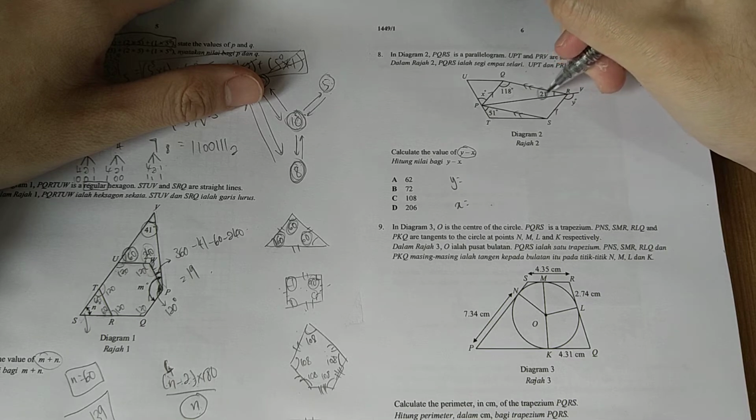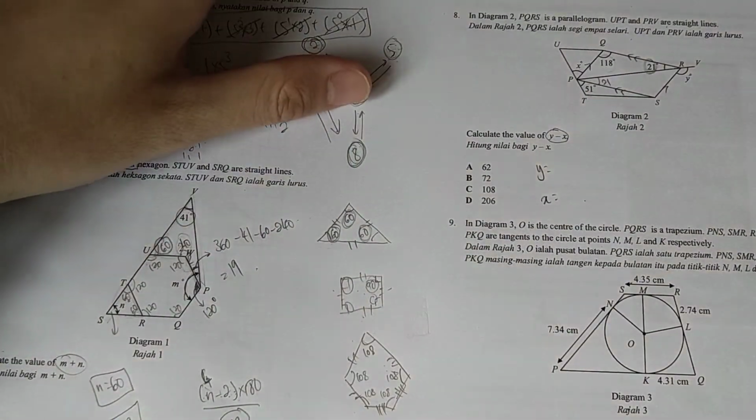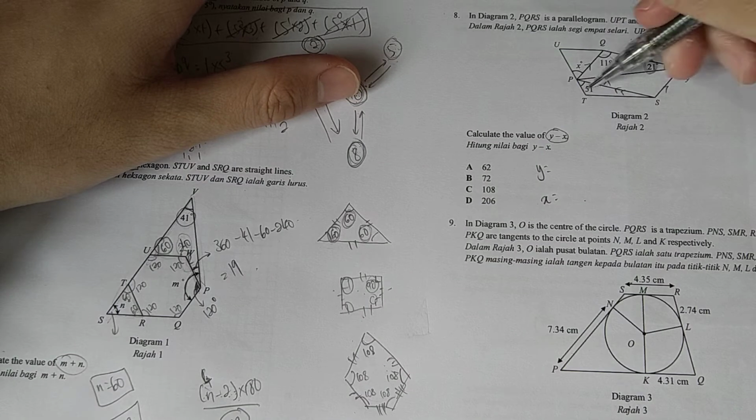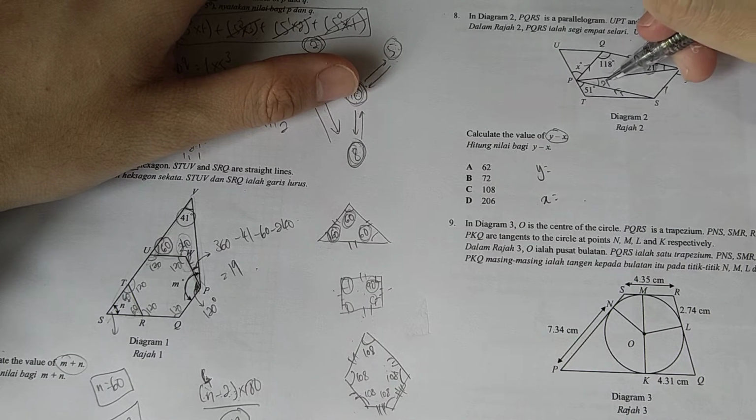So tempat yang ada info is 21 and I can already see the 21. Here will be 21 also. How I know it's 21 because it's a, how to say, it's a Z shape. Betul? It's a Z shape. So that's why it's also 21. So can you see the Z like this, right? So it will be 21, 21.